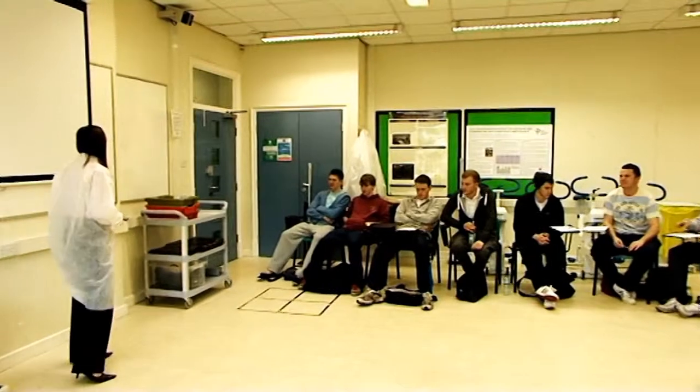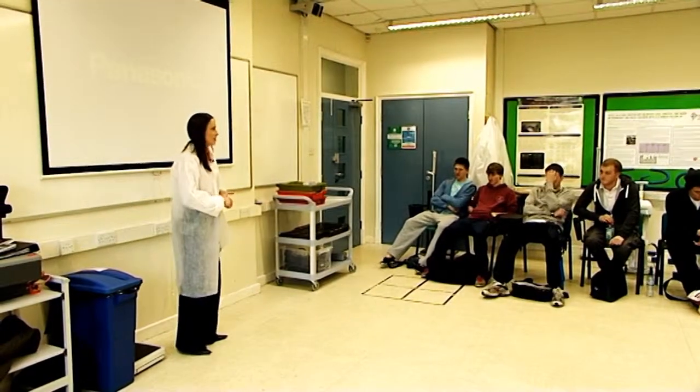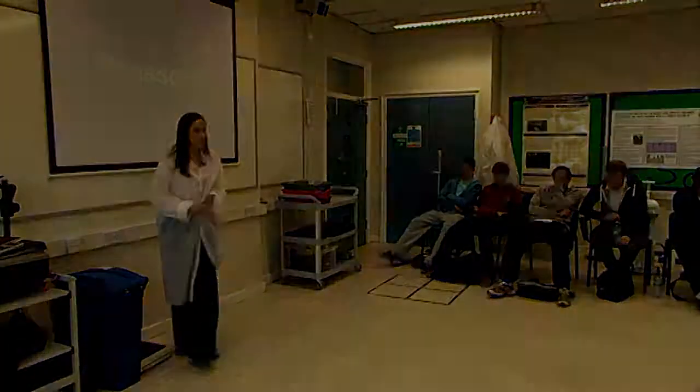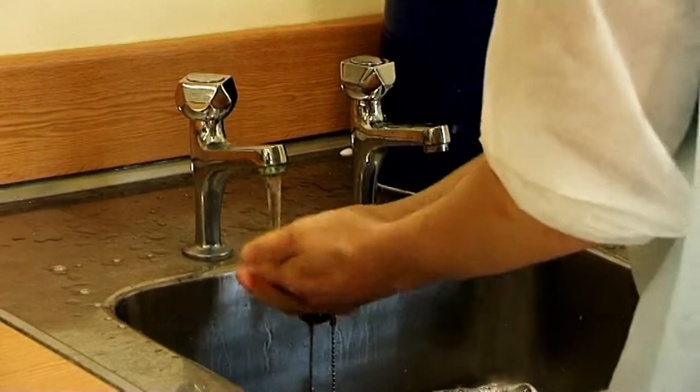Can anybody give me an example of a low glycemic index food? For the session today, it's a level 4 nutrition and biochemistry module, which is one of our first year modules. What we're doing is we're measuring the effect of the glycemic index of foods.